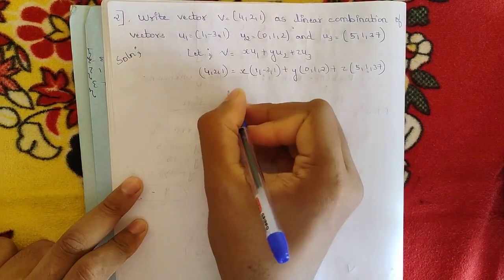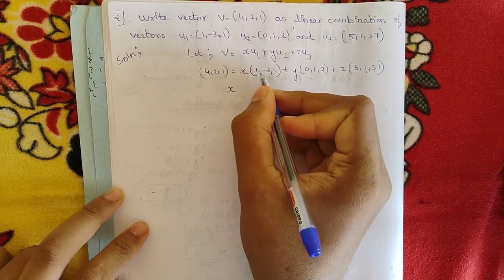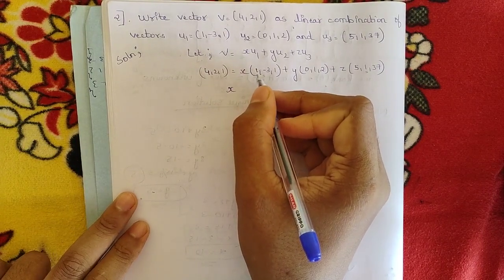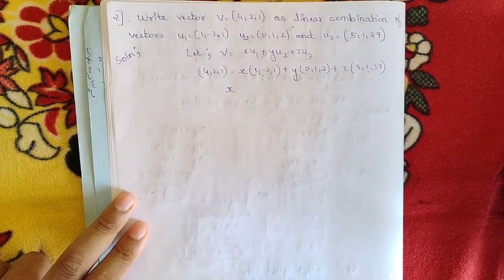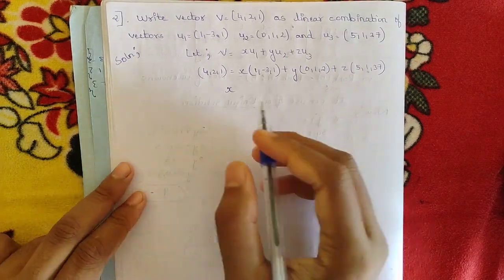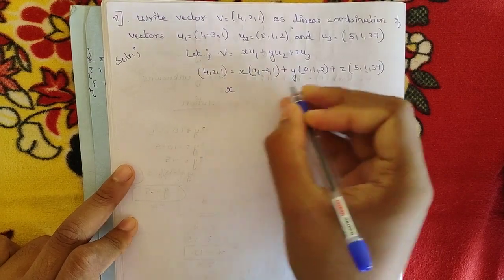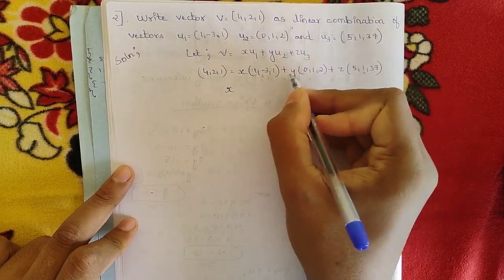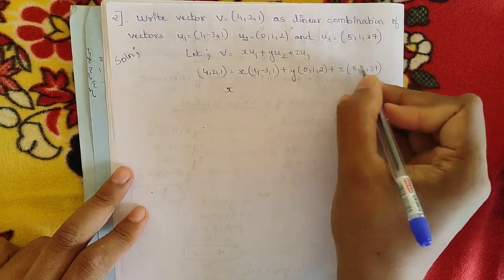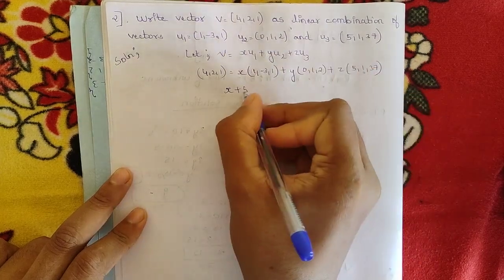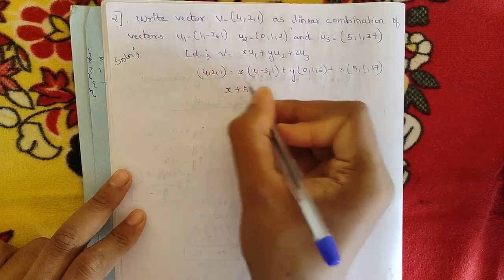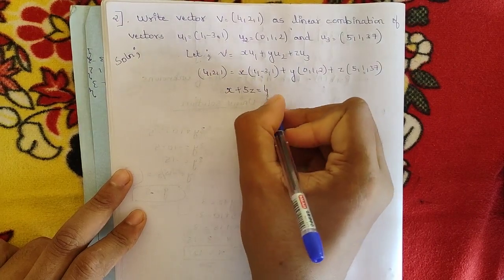Next, again the same thing in terms of equation, try to write it. The first value is x, then for y we don't have any term, so that's why it is 0y, and here we have 5z, that is equal to 4.